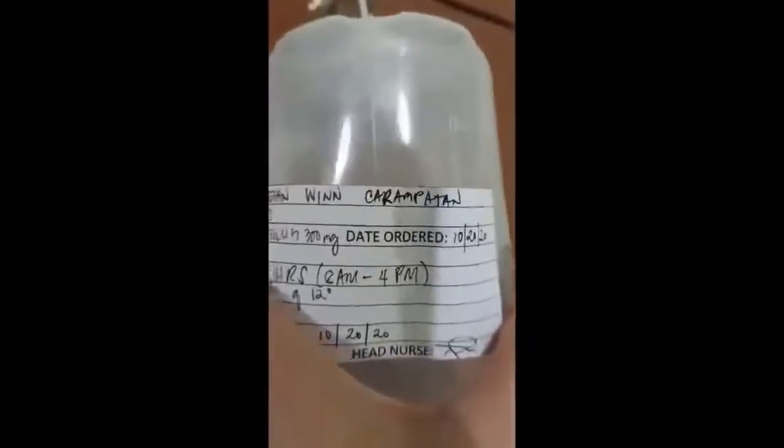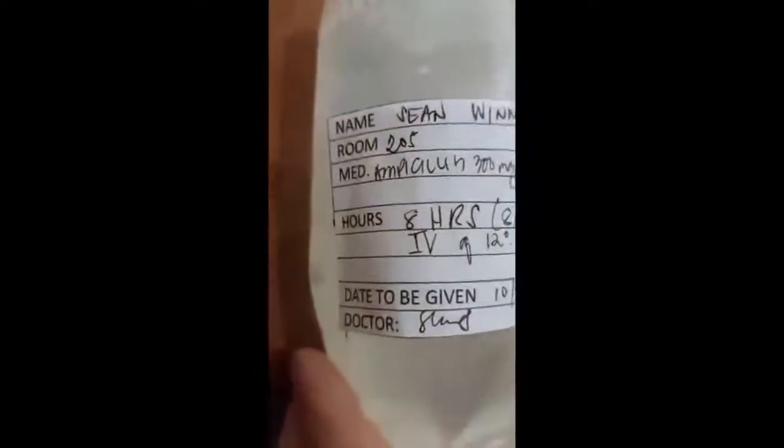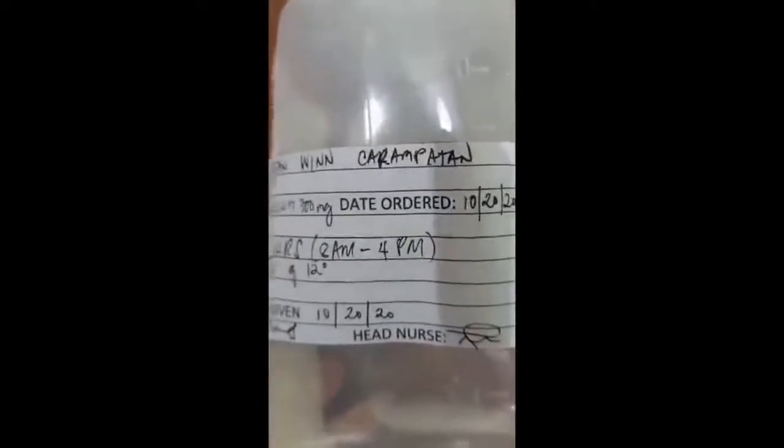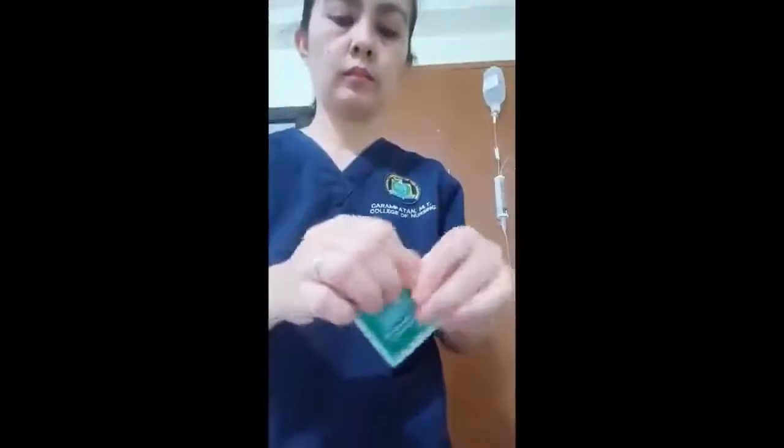For the incorporation of medication into the Soluset, first make a medication card that provides pertinent information: the name of the patient, the number, the date ordered, medication, the dosage, and time of administration. It also has the attending physician and the signature of the nurse. Aspirate the prepared right drug with the correct dose, so it prepares the medication for administration.